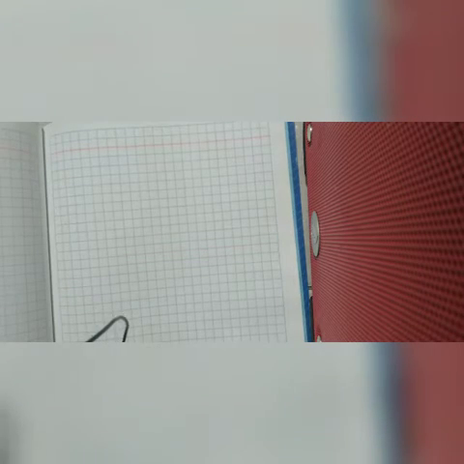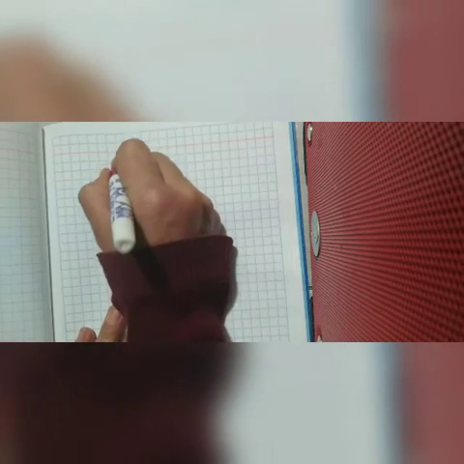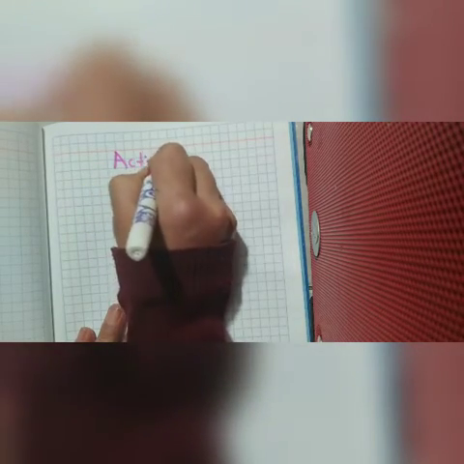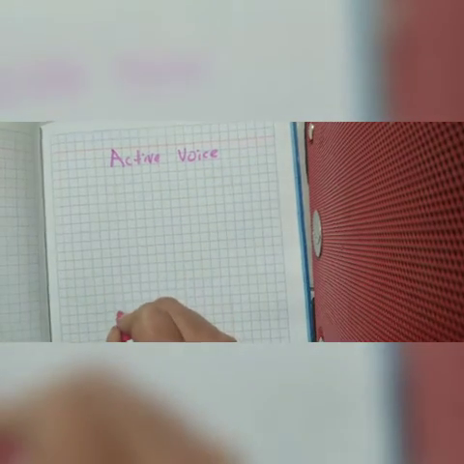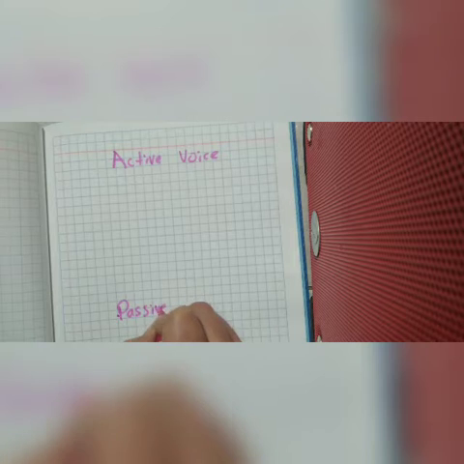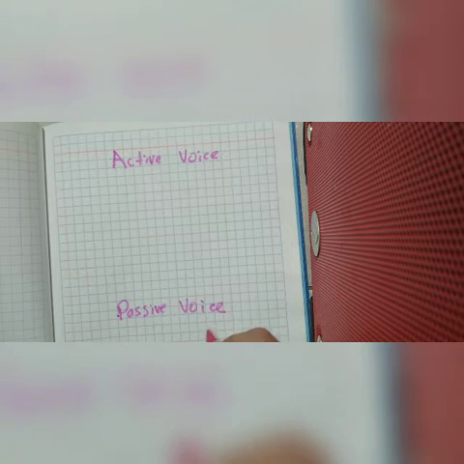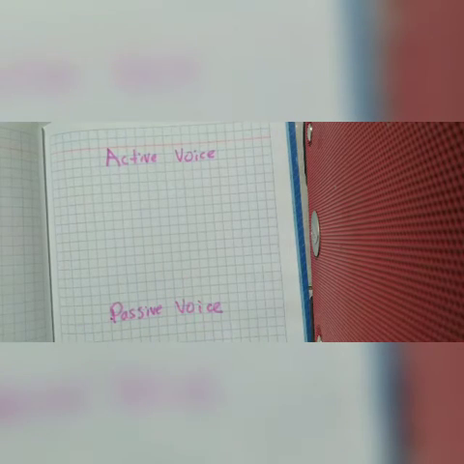Do you remember how to make sentences in active and passive voice? We are gonna remember those things right now because your unit number 3 talks about passive voice. So you have to make the difference between those two ways to make sentences.